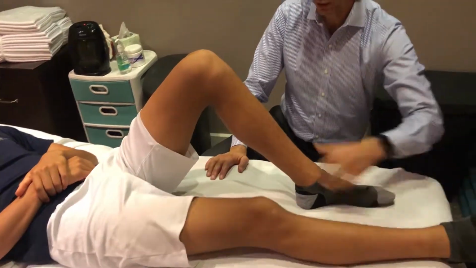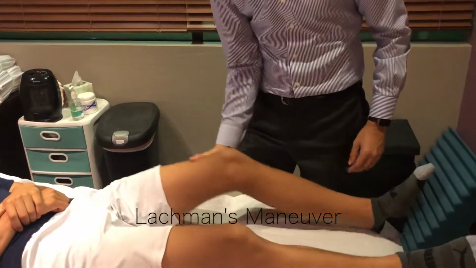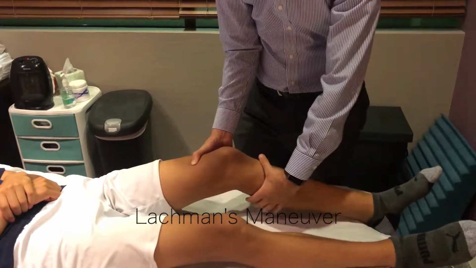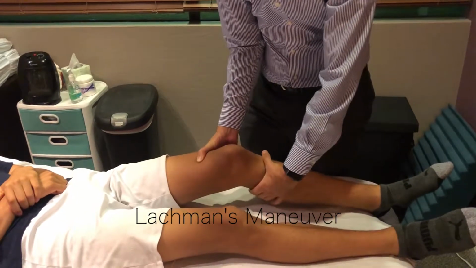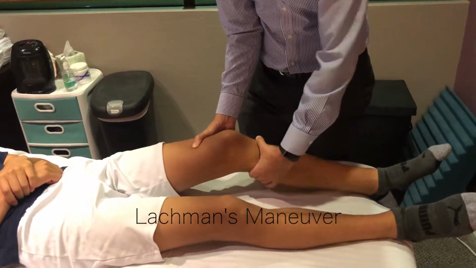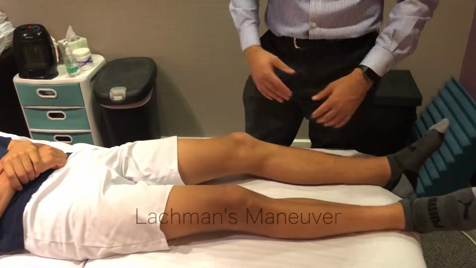Now, the best ACL test is actually the Lachman's maneuver. To do this, we're flexing the knee a little bit, maybe 20 degrees passively. I'm holding them up, they're just relaxed, and I'm gently bringing the tibia towards me, with 10 pounds of force, nothing more, in a quick motion, feeling for an end point and the total motion.